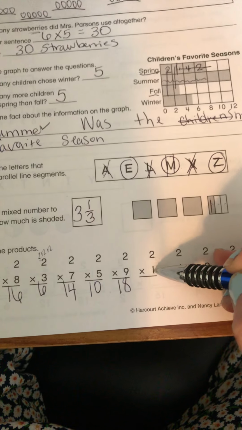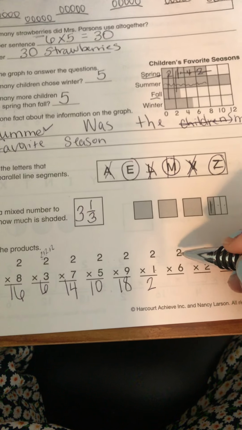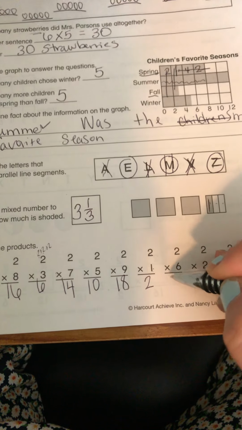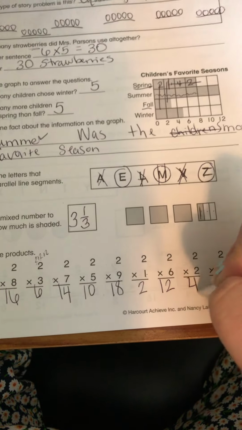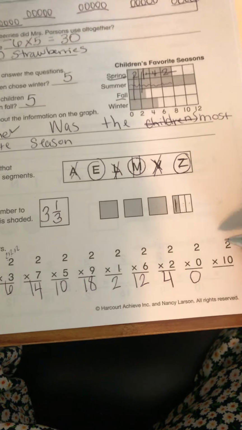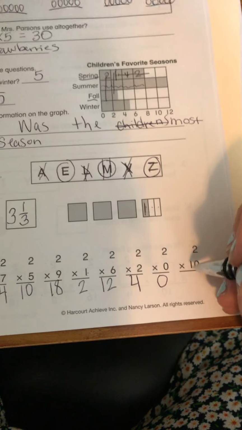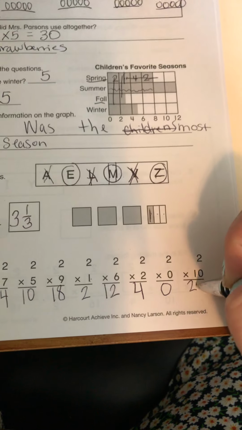So anything times 1 is the same number. 2 times 1 is 2. 2 times 6? 12. 2 times 2? 2, 4. 2 times 0? Anything times 0 is 0. And 2 times 10? This is our 10's fact. So remember, just switch these 2 numbers. 20. All right.